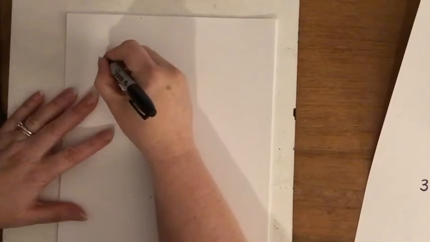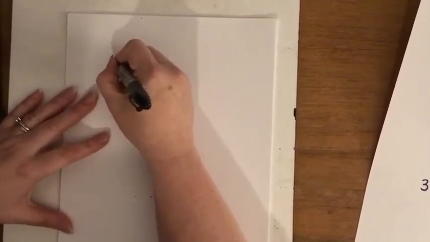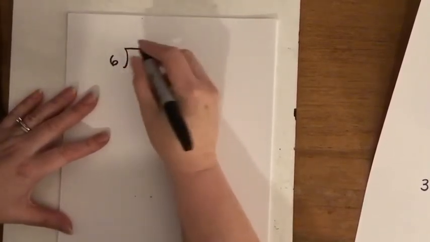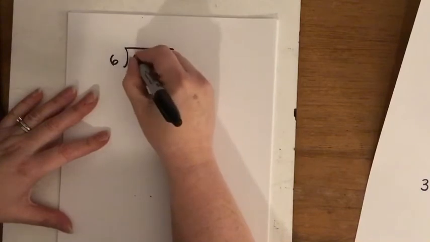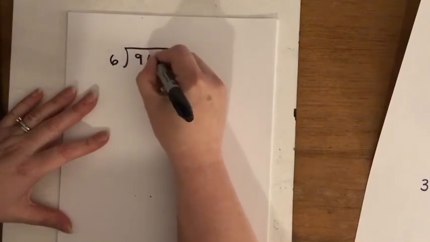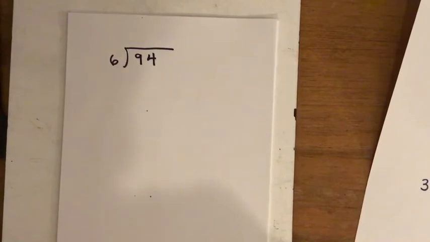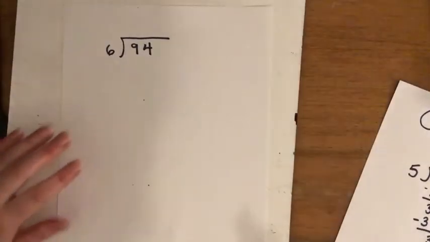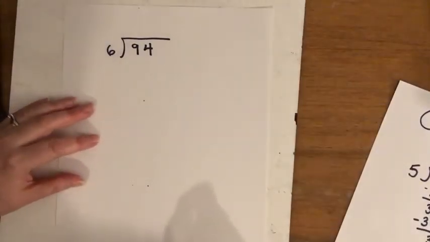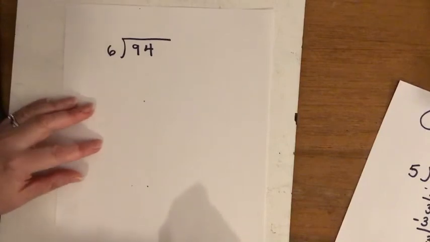Okay, good. Let's do one more. Let's go 6 people and 94 cookies. All right, good luck. Okay, now 6 people and 94 things being divided up equally.